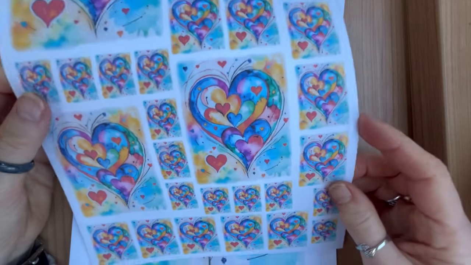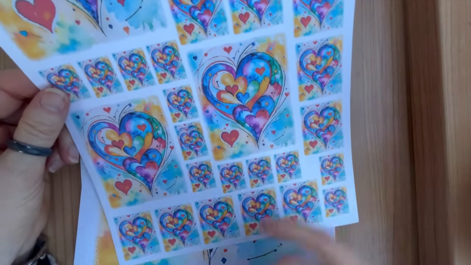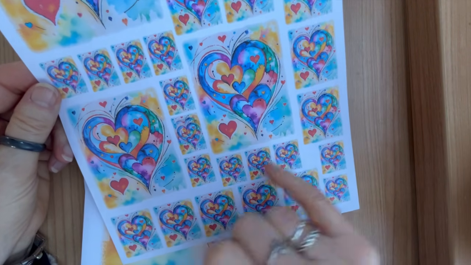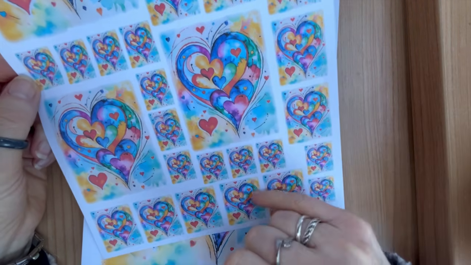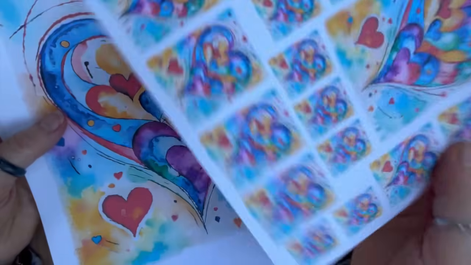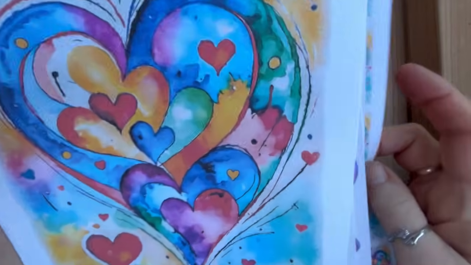Well, you could use these smaller designs to make earrings with. You could use the bigger ones to make pendants, and you can also use the designs in scrapbooking or collage. And in a moment I'm going to show you how you use the PNG files.